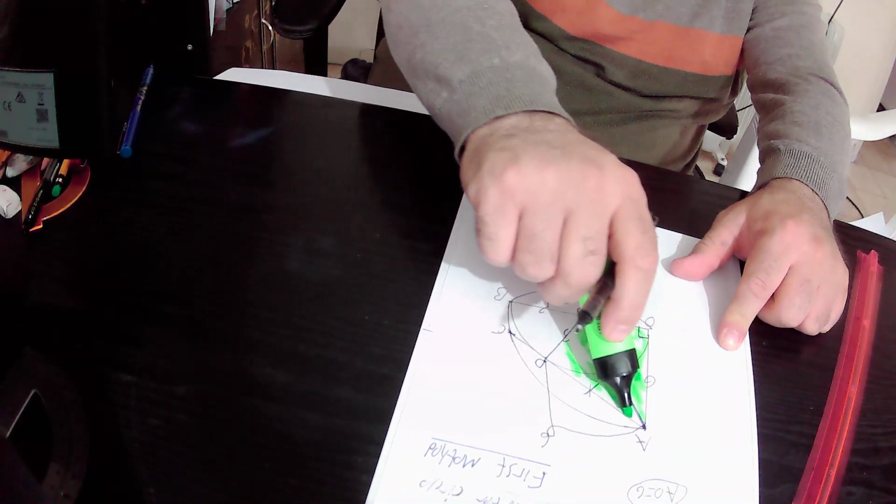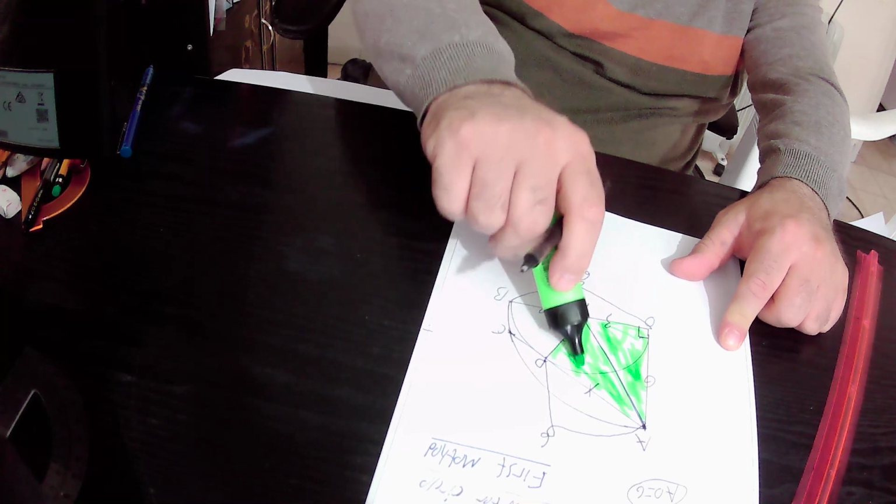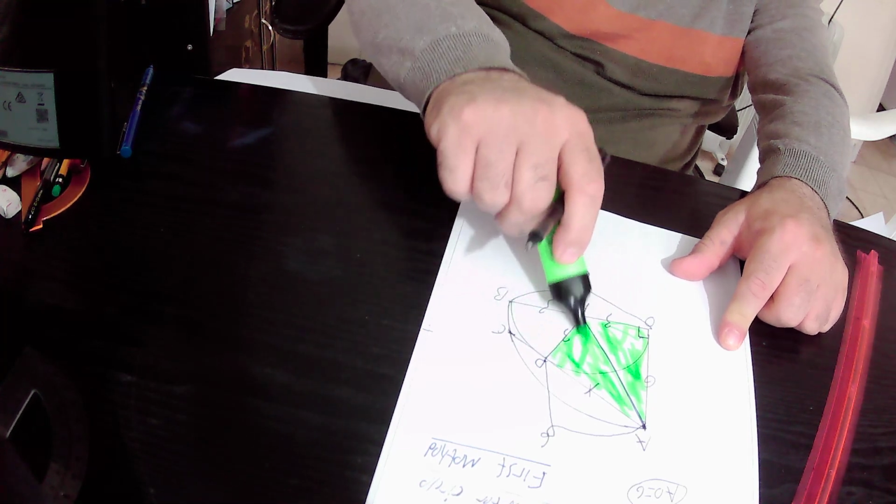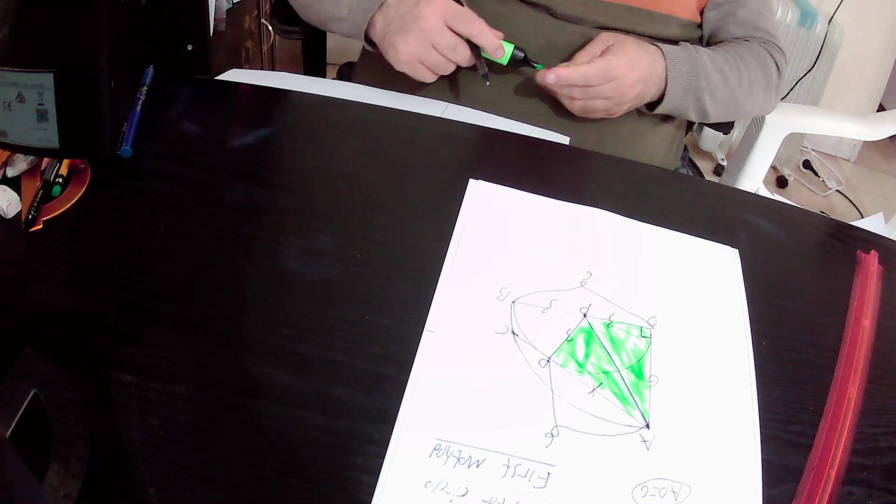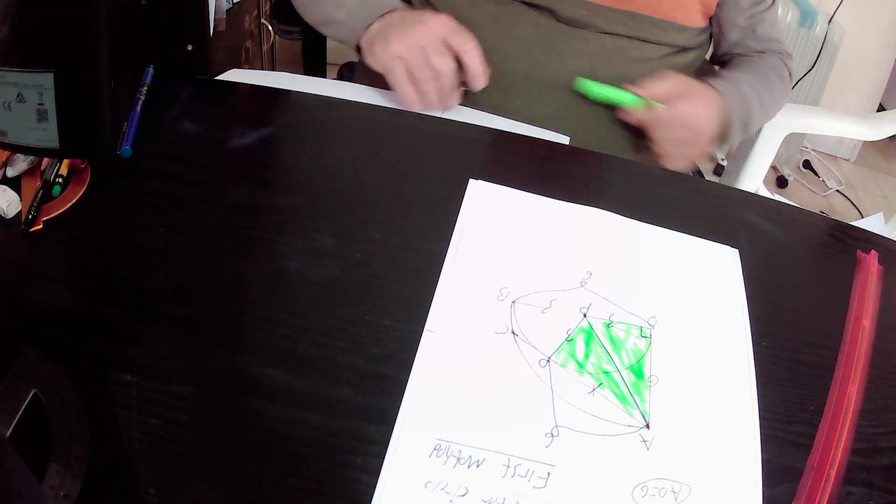So why are those two triangles congruent? They are congruent according to the side rule.